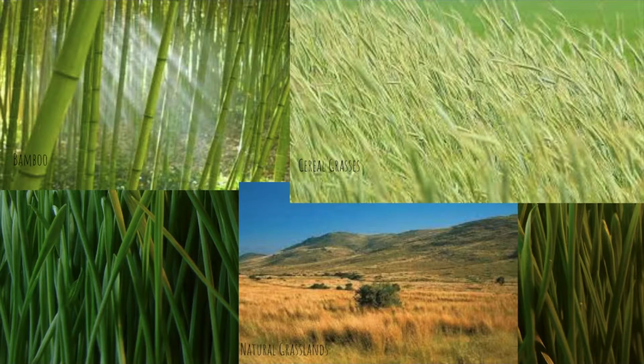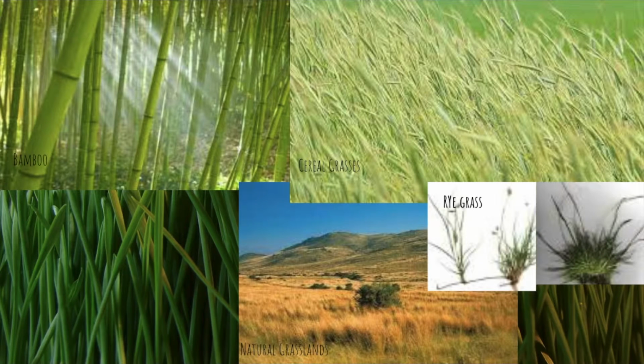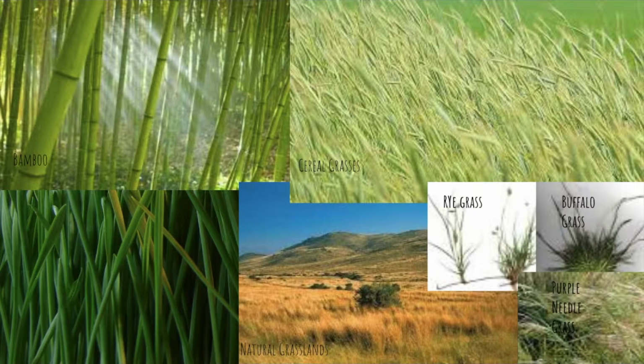Cereal grasses are those that can be cultivated for eating. Cereal refers to any grass with edible components of its grain and can be found in the grasslands. Natural grasslands are comprised of many species of grass, including buffalo grass, ryegrass, and purple needlegrass, to name a few.